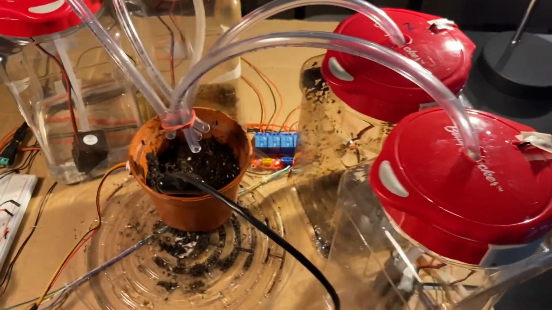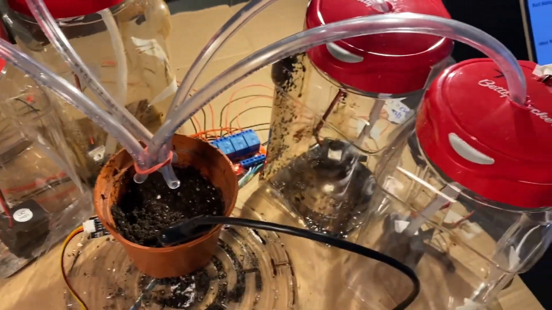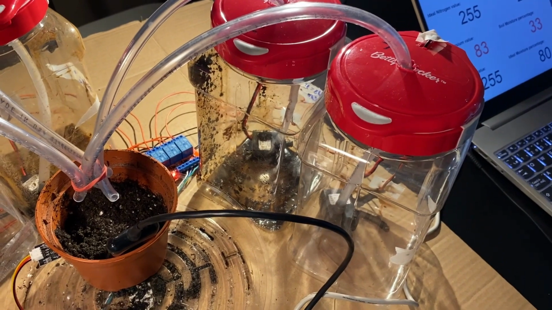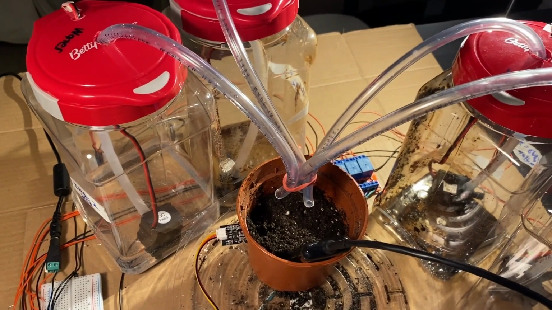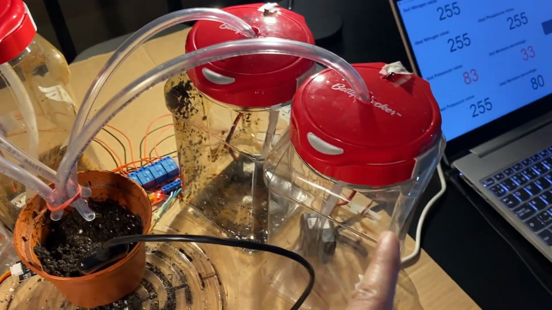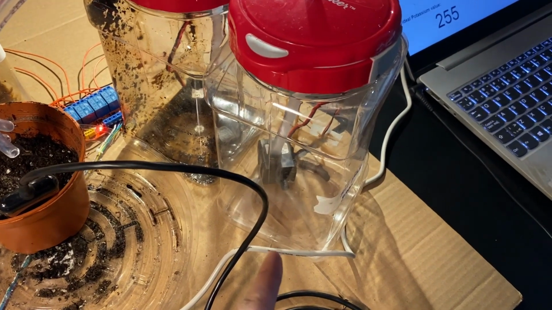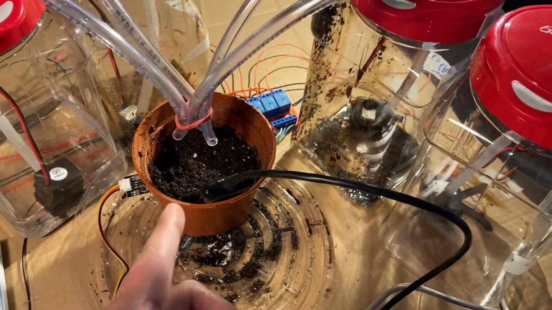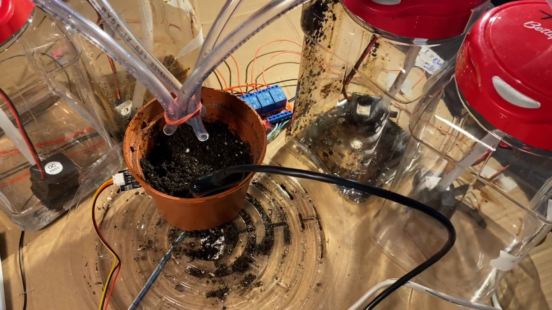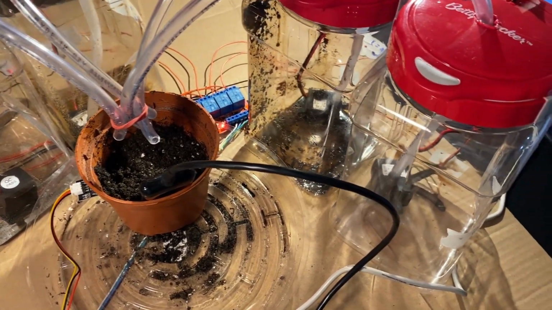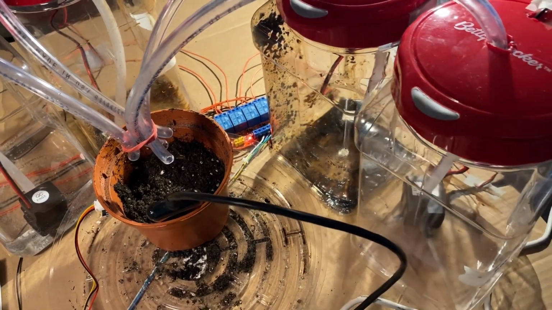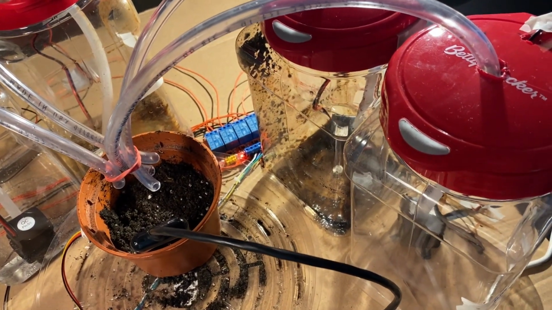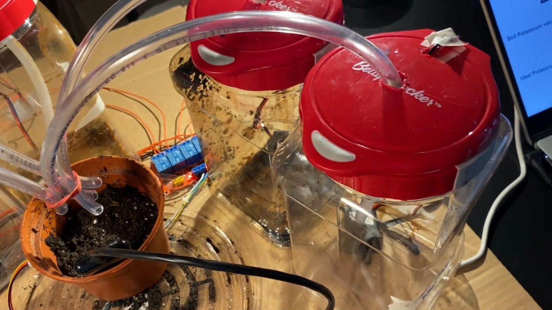The phosphorus value was at a value of 90, so it's very far from its target value of 255. And just then a pump was activated, and I believe it would have been the potassium pump, so this container. But since the container is empty, nothing was actually dispensed into the soil. So we'll wait again just to listen for the pump. And I believe once again this time the nitrogen pump was activated.